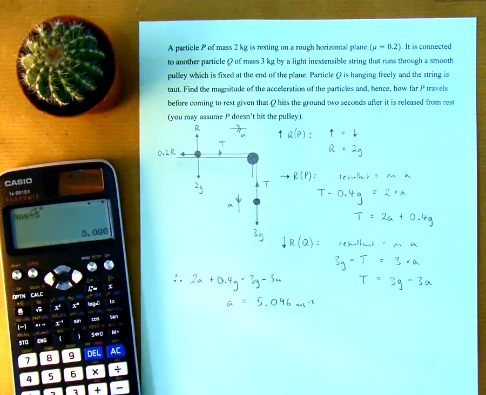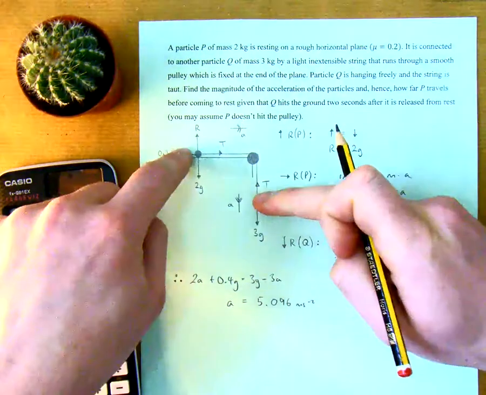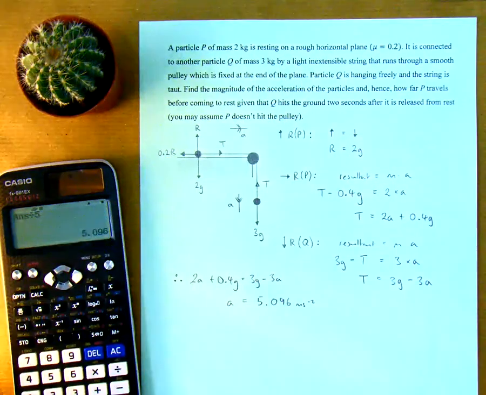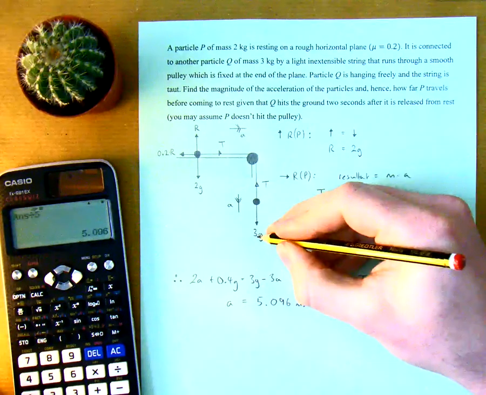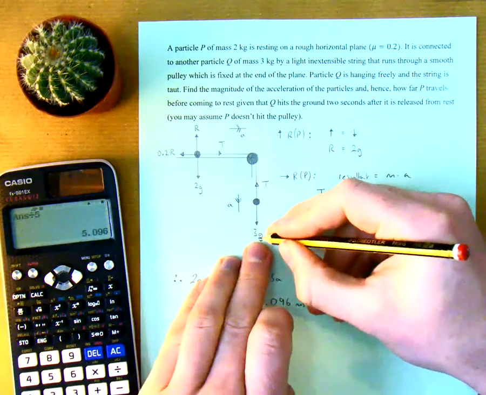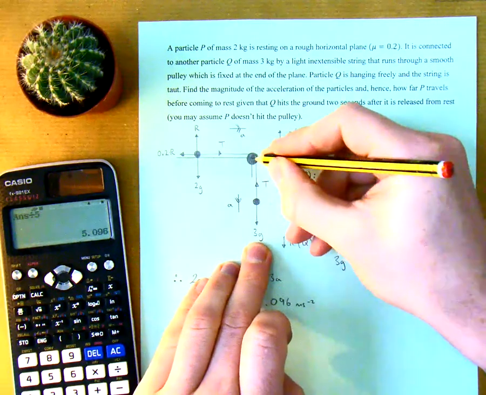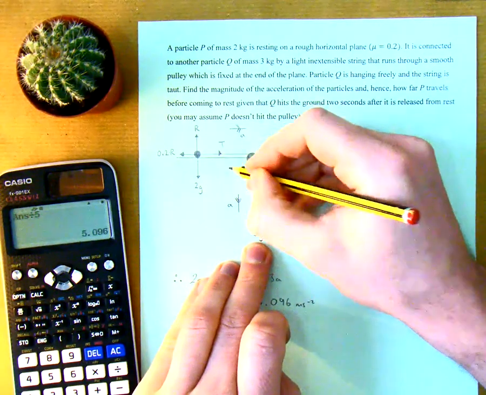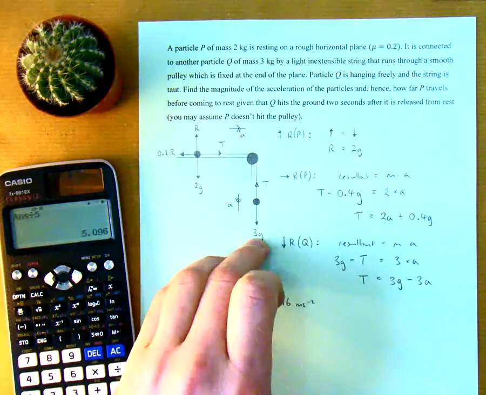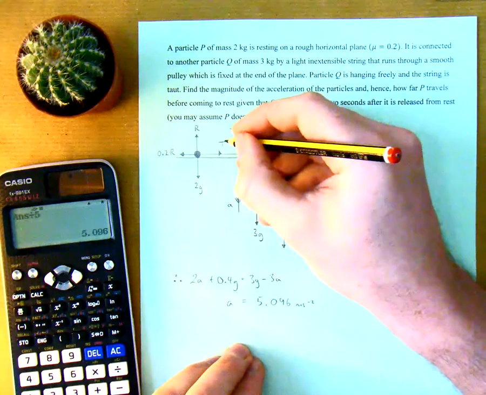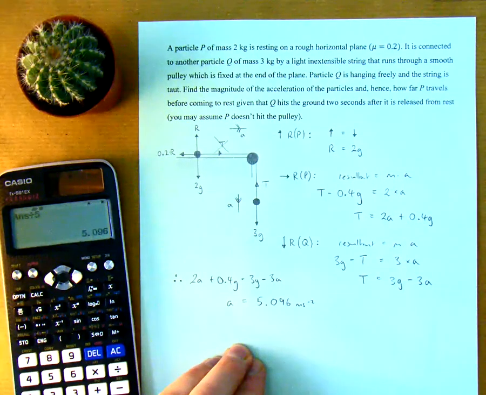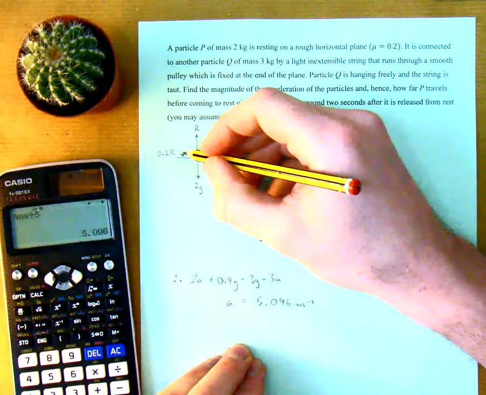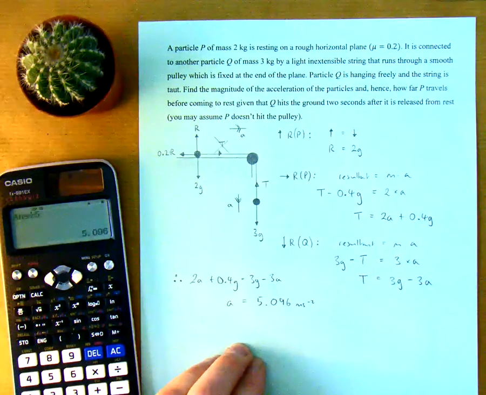So I know that the acceleration of both particles is 5.96, but this is only true for the first 2 seconds of the journey, because it takes 2 seconds for this particle to hit the ground. As soon as this particle hits the ground, the string isn't taut anymore, so this tension disappears. Okay, so the tension will disappear after 2 seconds, and we will just have the friction, which will slow particle P down.